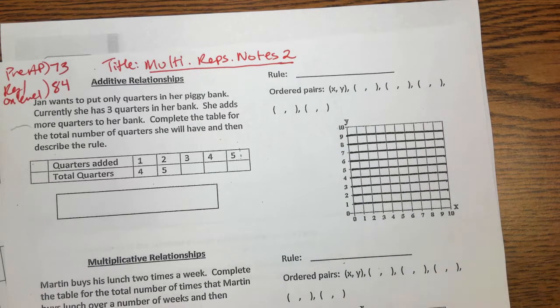Now we're going to go over each type of relationship together. Then I want you to try the bottom 2 kind of by yourself. Alright, let's look at the examples.